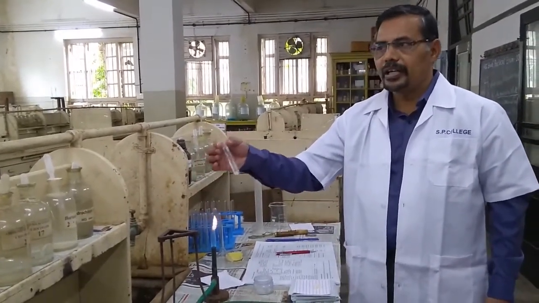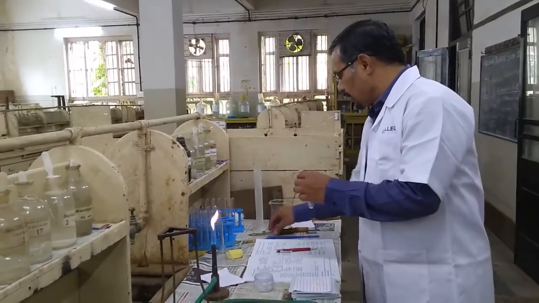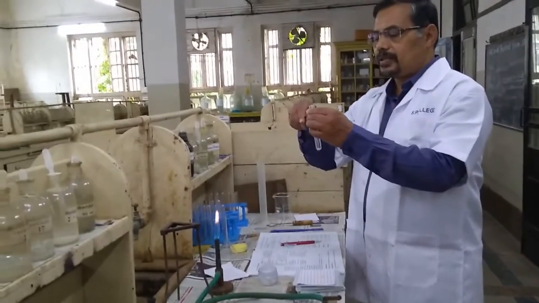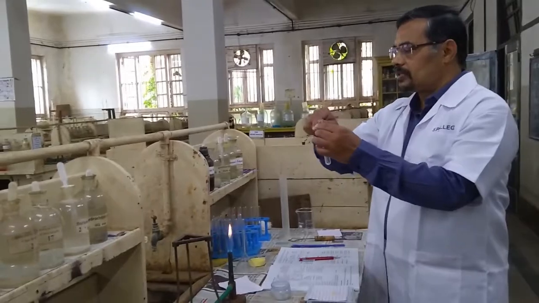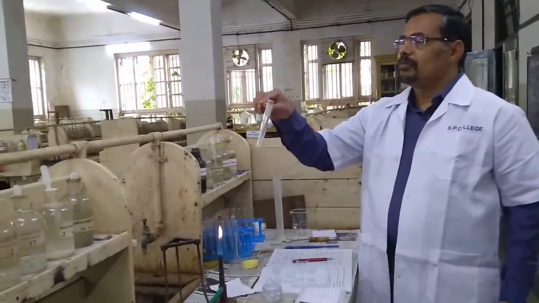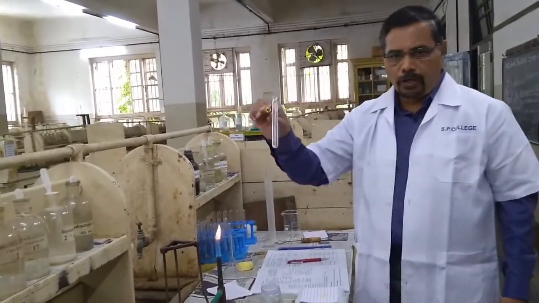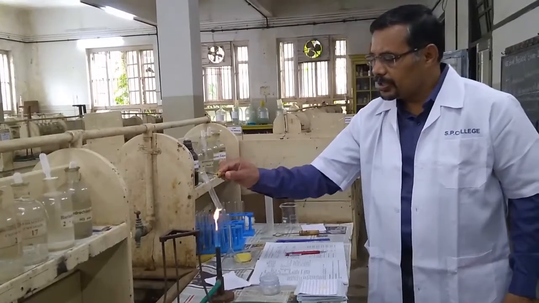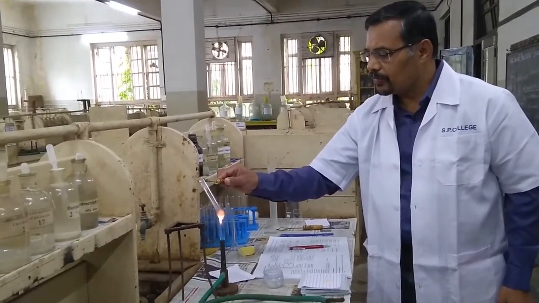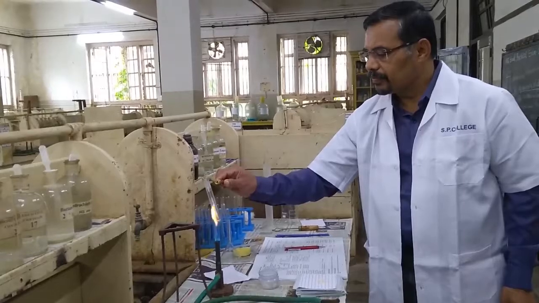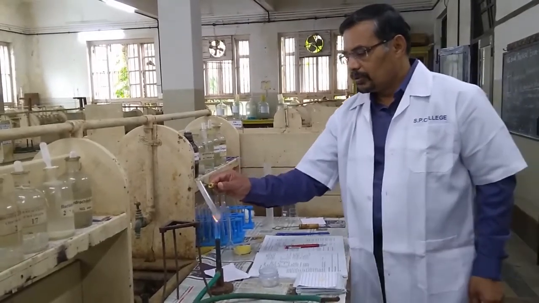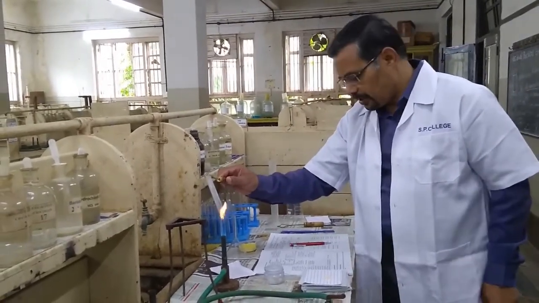So during this heating, we will observe different observations. So we can hold this test tube with the help of this test tube holder. So if we heat this mixture slowly using this burner, then we will observe different observations.